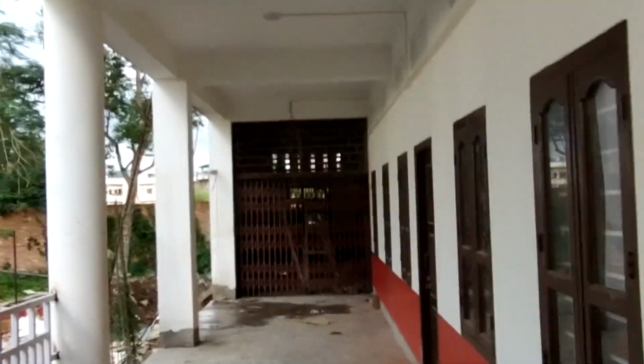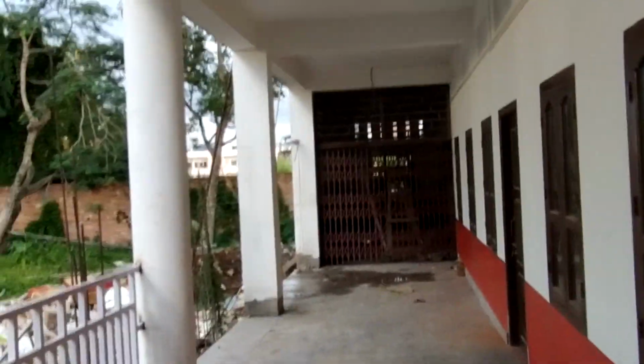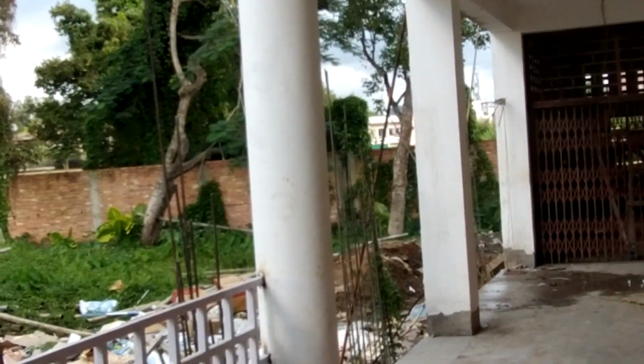This is the toilet block for the ground floor. It's still under construction, and behind the toilet block, the eastern boundary of the school can be seen.